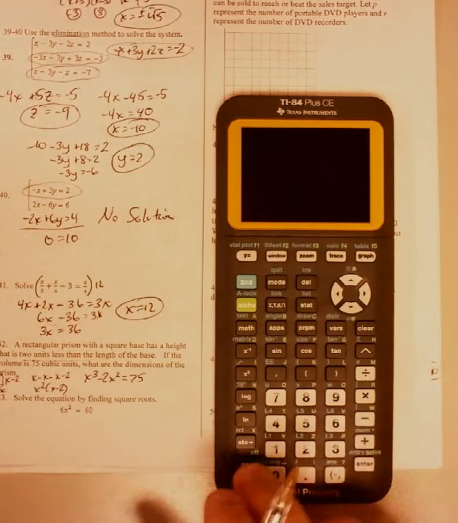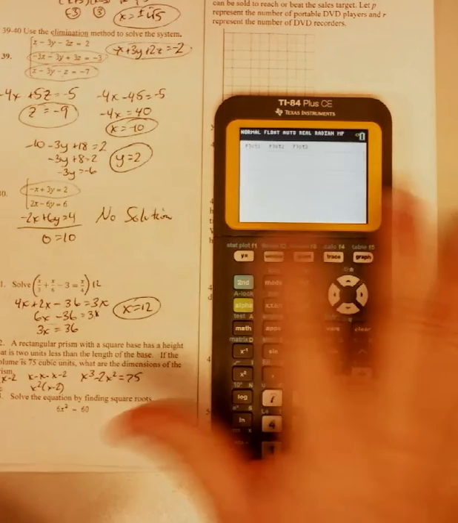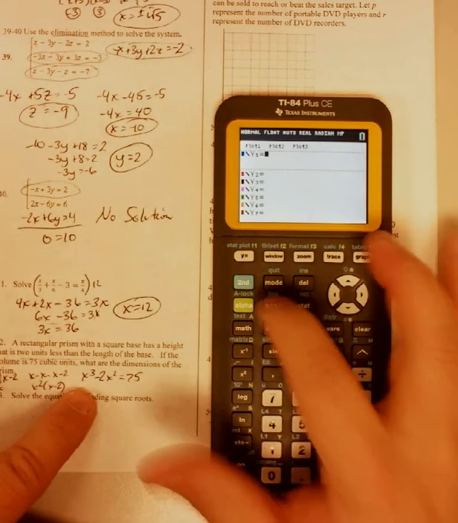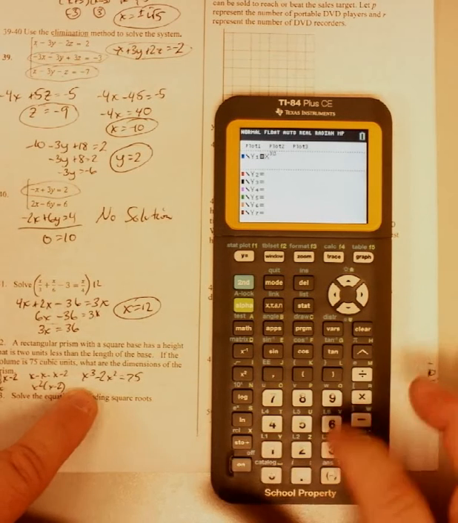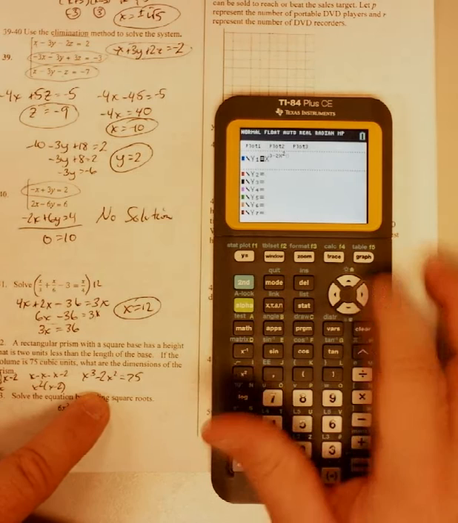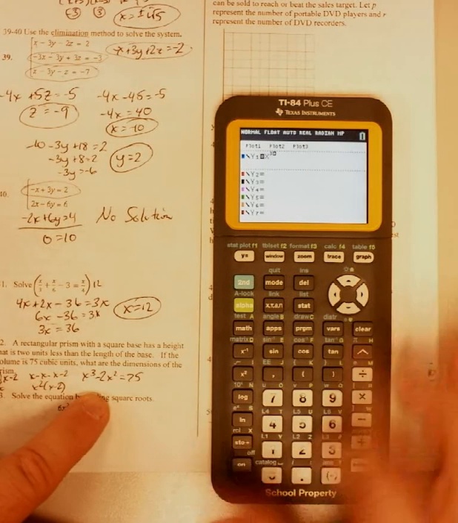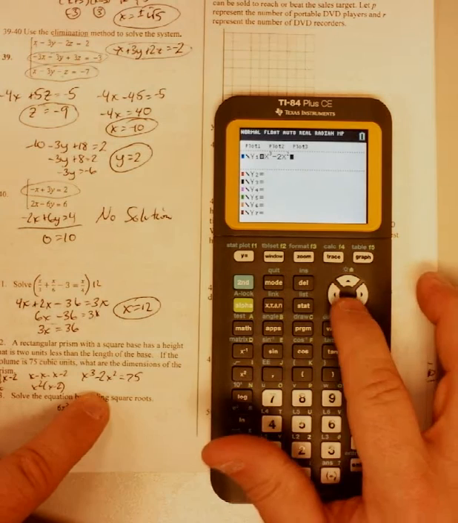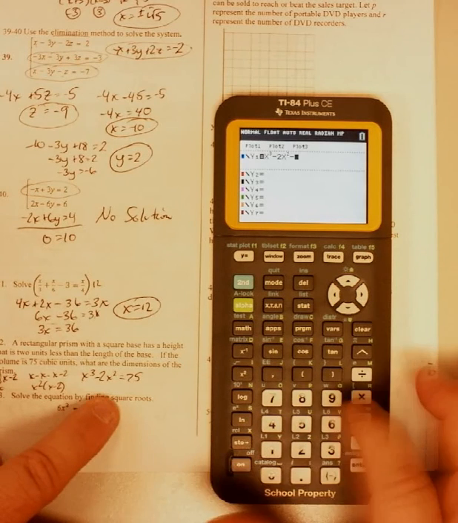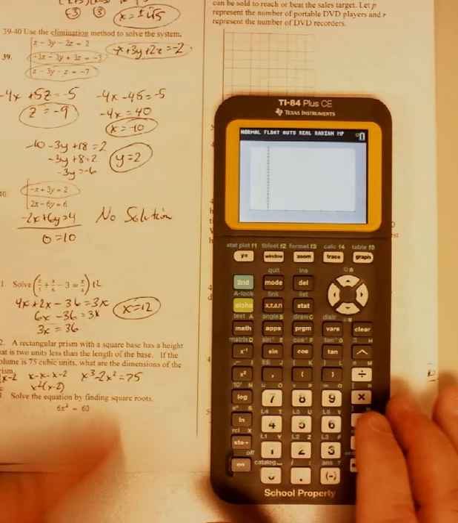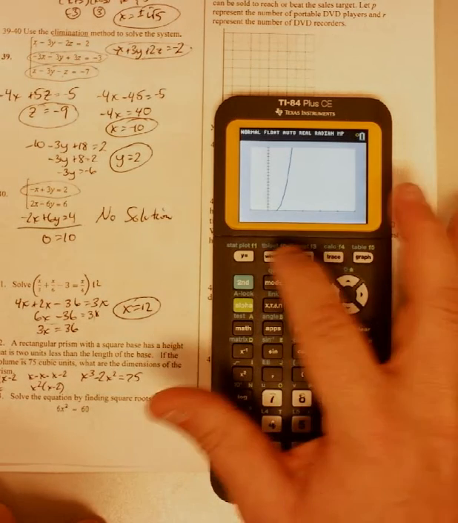Probably the easiest way to do that is to take our calculators out and just type x to the third. So it's going to be x to the third minus 2x squared. Let me clear that. X to the third, and then minus 2x squared. And I can even go minus 75 if I subtract the 75 to the other side. And then when I graph it, I'm going to be looking for where it crosses the 0 axis. I'm going to have to change my window here.